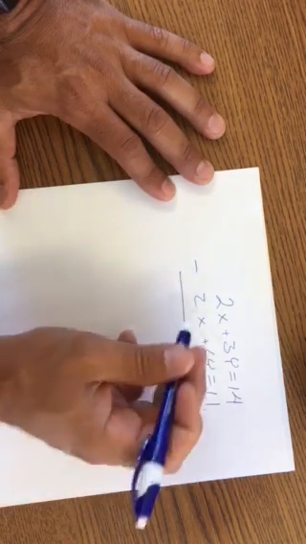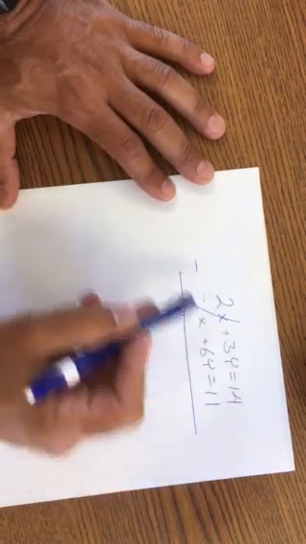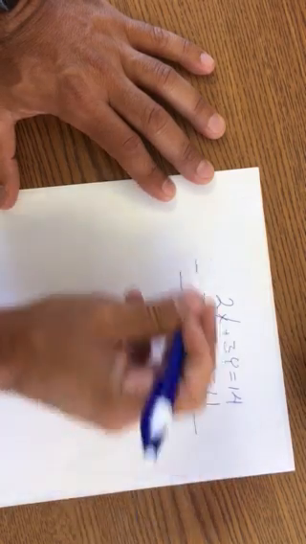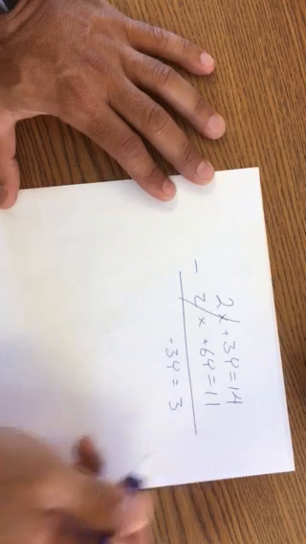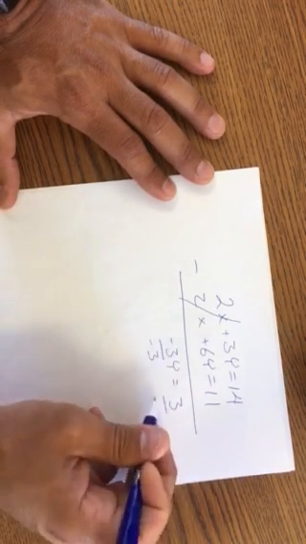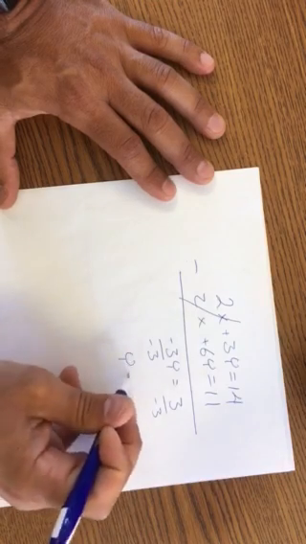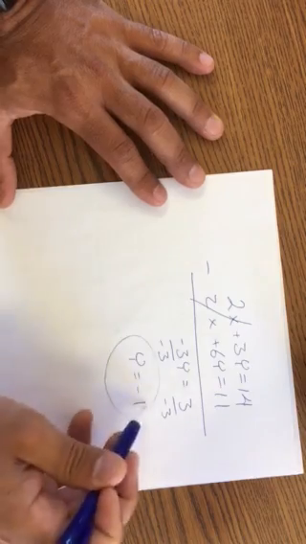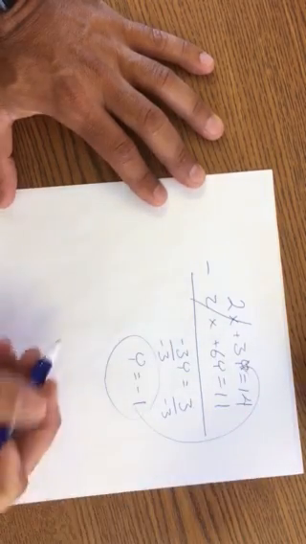2x minus 2x is nothing, so those are gone. 3y minus 6y is negative 3y. And 14 minus 11 is 3. So then I divide by negative 3 to get the y by itself, which gives me y equals negative 1. I'm not done yet. I have to take this and put it back into one of the equations.